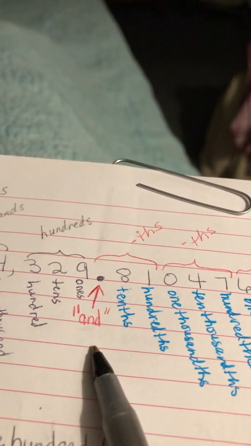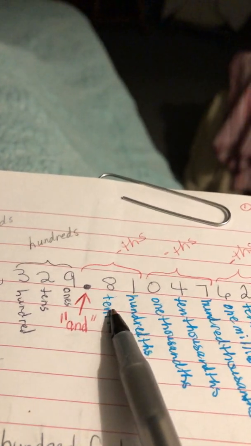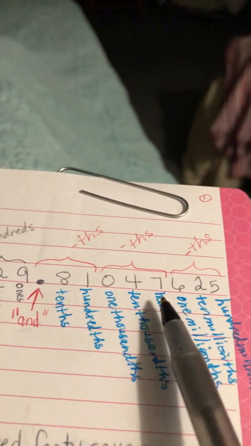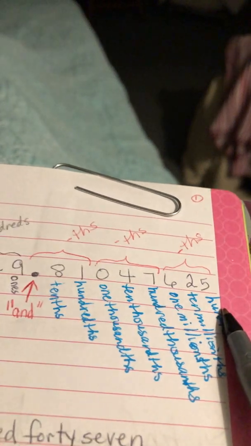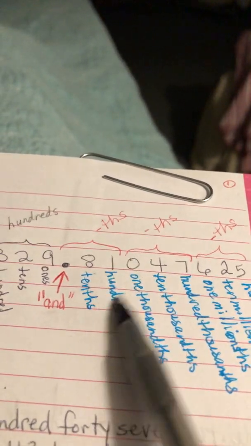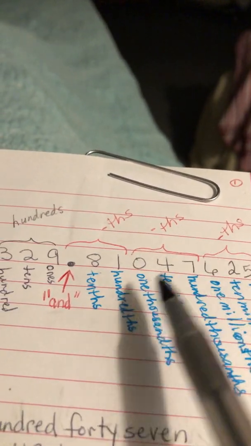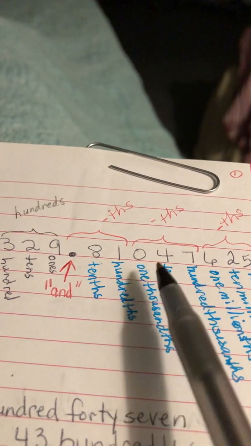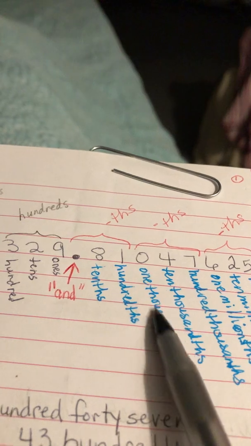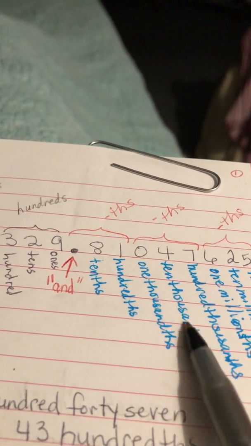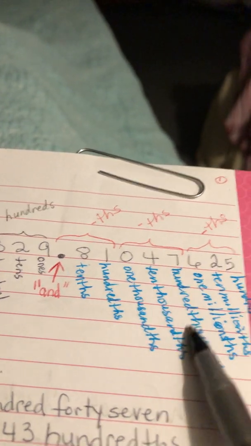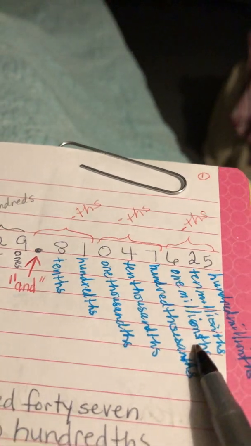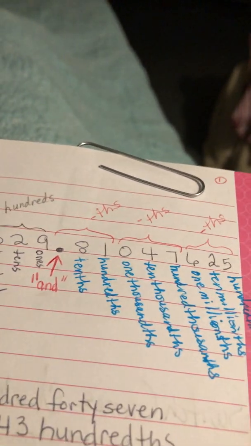We don't have a ones here, but it goes tenths, hundredths, then the next set: 1,000ths, 10,000ths, 100,000ths, and then 1,000,000ths, 10,000,000ths, 100,000,000ths.